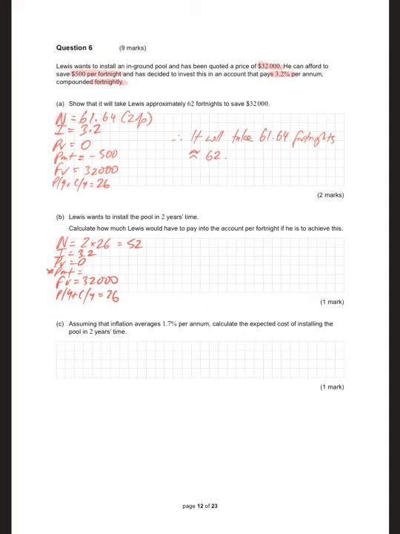Alpha, enter. PMT is negative $596.28 to 2 decimal points. Therefore, Lewis must pay $596.28 per fortnight to achieve the goal.